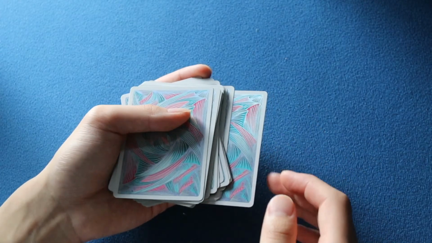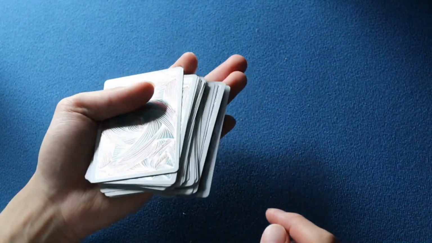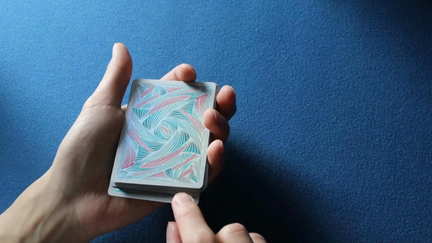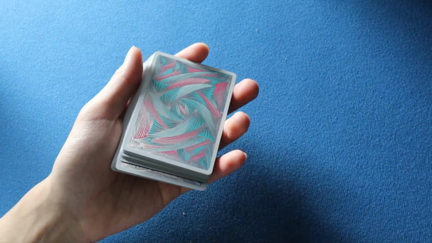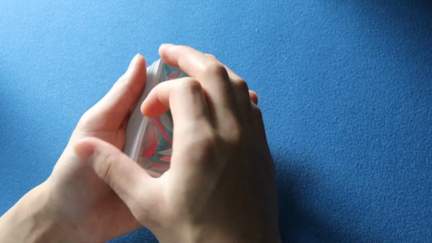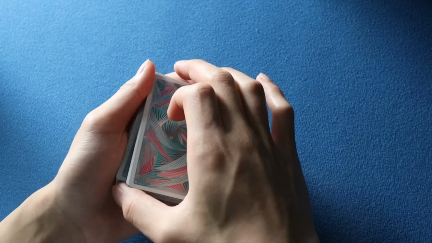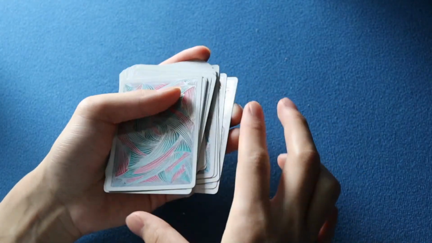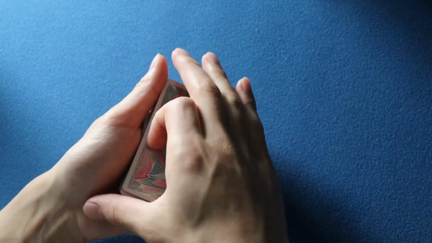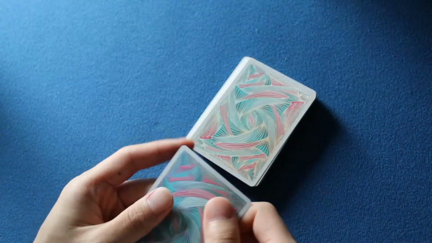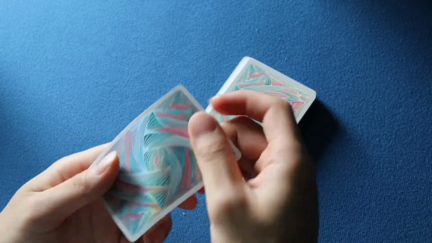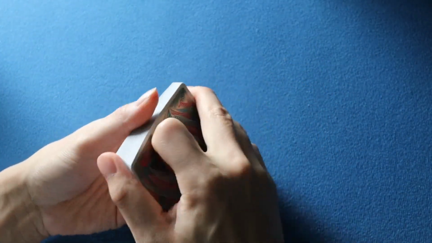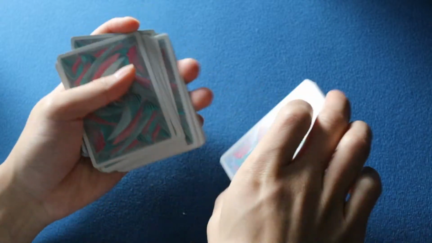This gives you the perfect opportunity to extend your pinky finger. It extends, and then just kicks this card into an in jog, like so, which means that now your right hand can come over. Your right hand can now come over, and then you can execute the DPS, like so. So that's just a version of the DPS you can do from a spread.